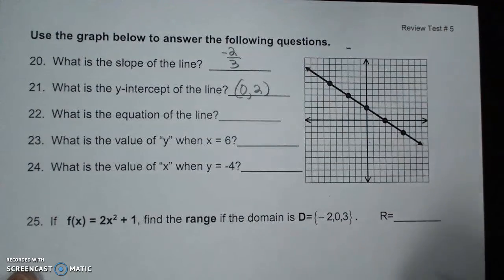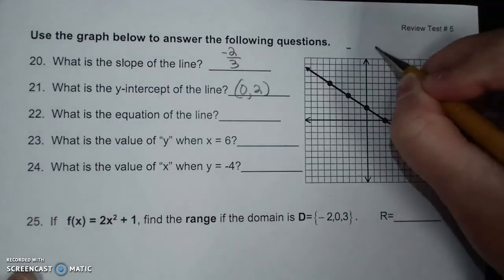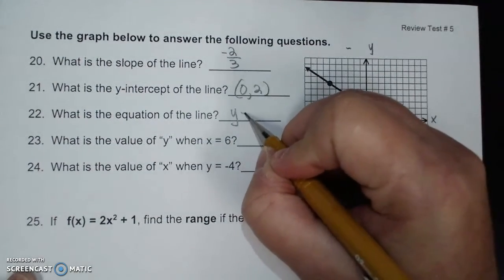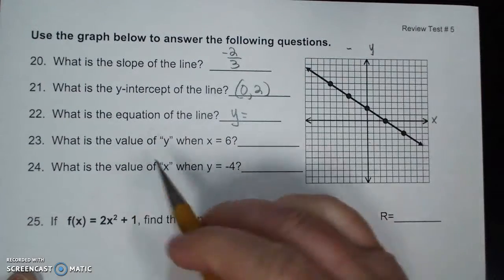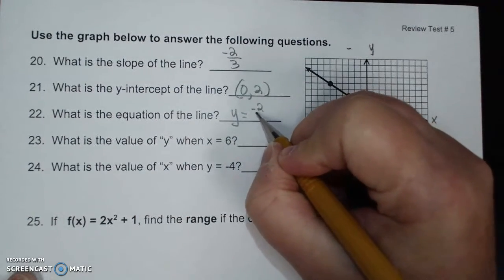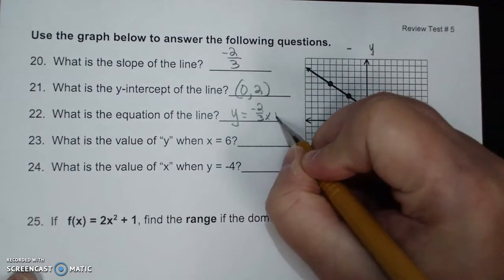What is the equation of the line? We have an x and a y here, so I'm going to say y equals, we're going to do it in slope-intercept form, which is negative 2/3 x plus 2.